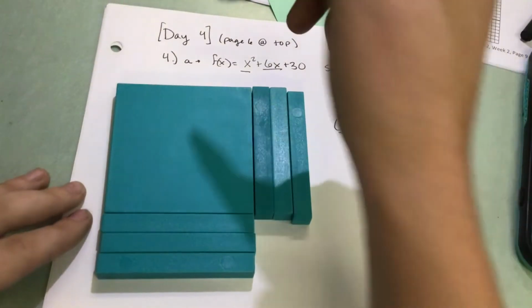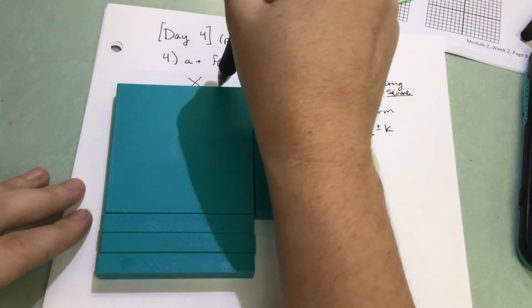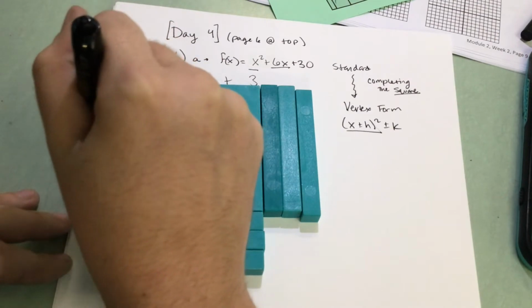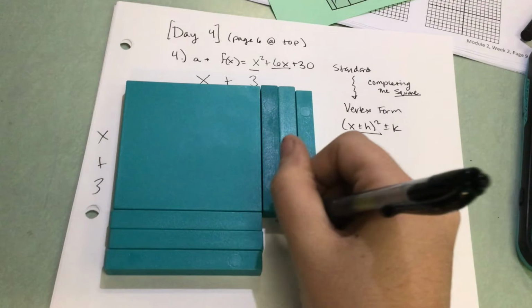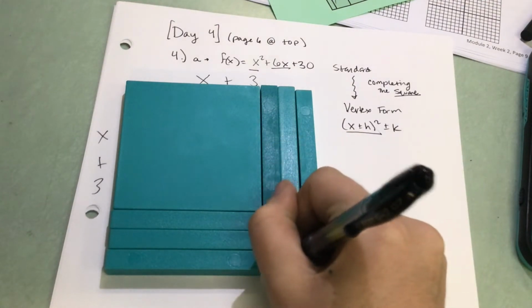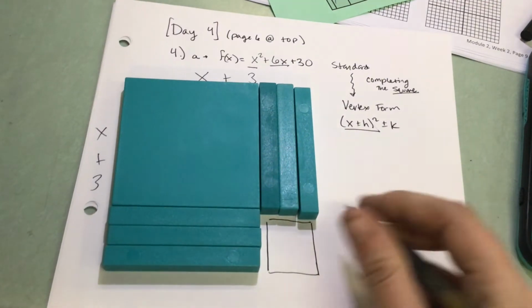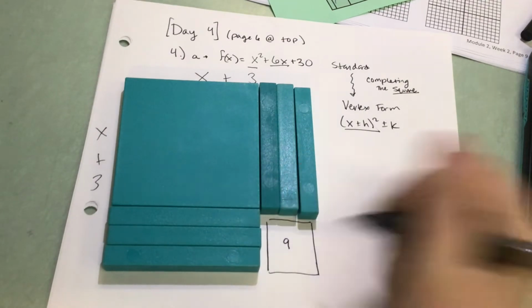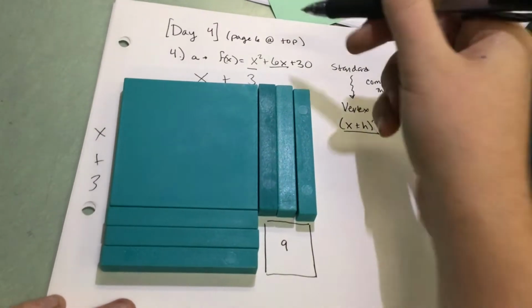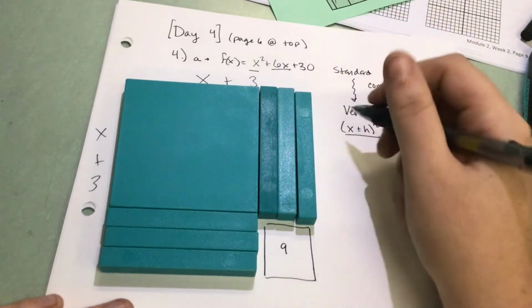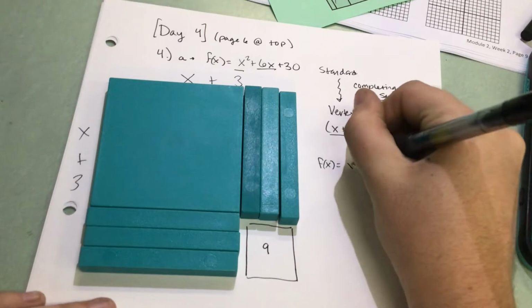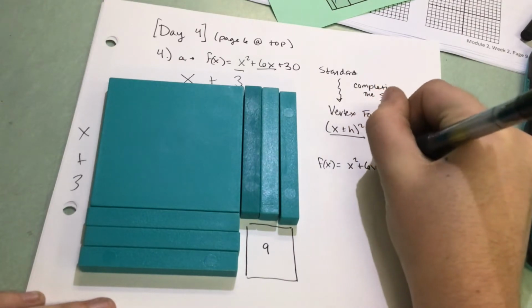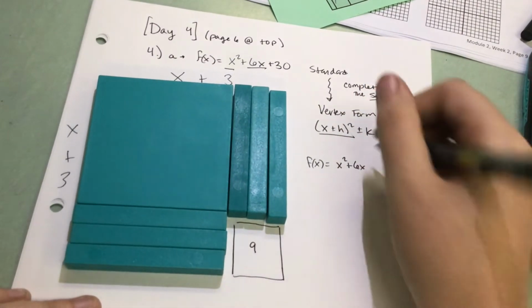So I have dimensions that look like x plus 3 and x plus 3 over here. If we were to multiply these together, what has to go right here? Well, right there, I'm going to need 9 little baby cubes. So I'm going to take this first part and rewrite it over here. F of x equals x squared plus 6x. I need 9 cubes.